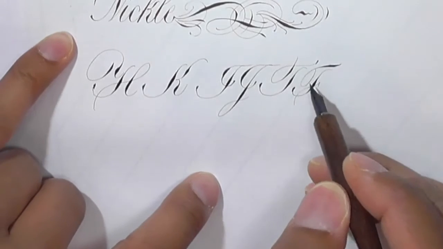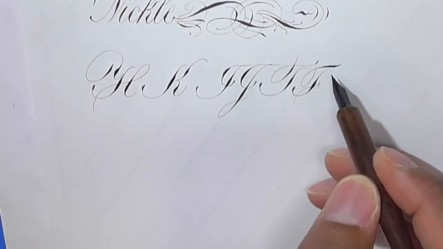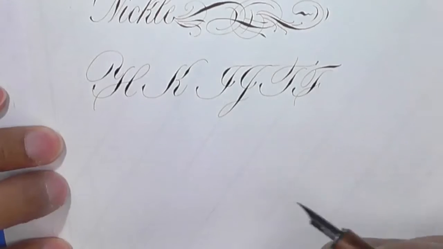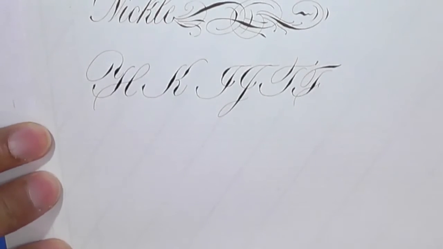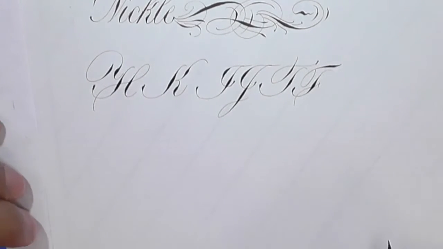So I've done a variant on the T and the F, so you can use the same variant for both of them, or you can use them slightly differently to add a little bit of interest.